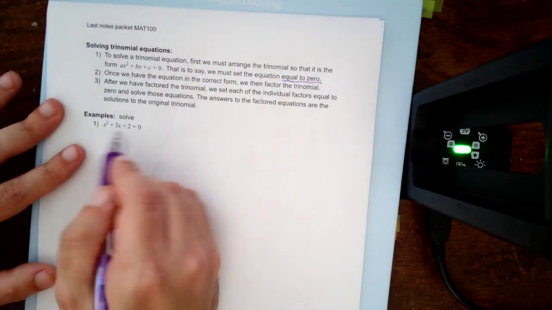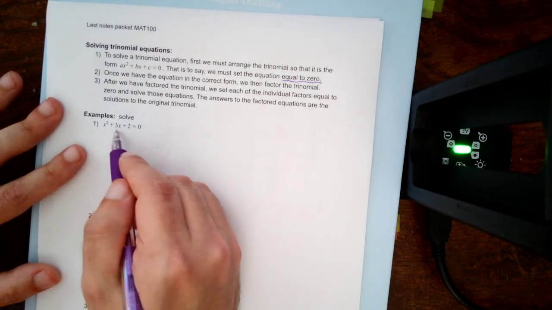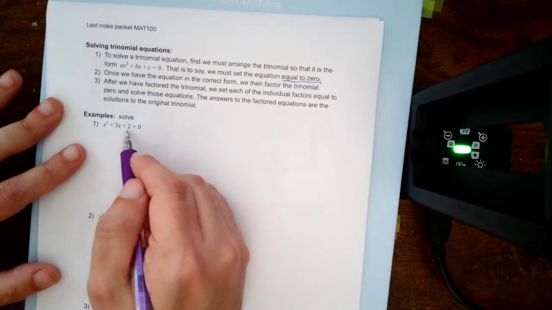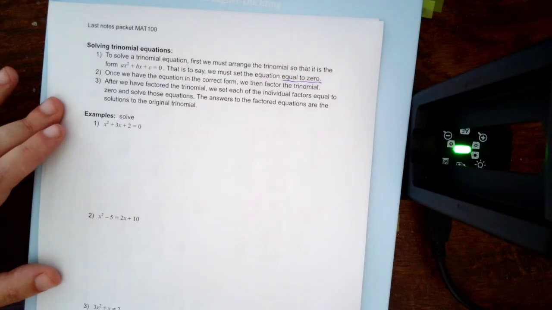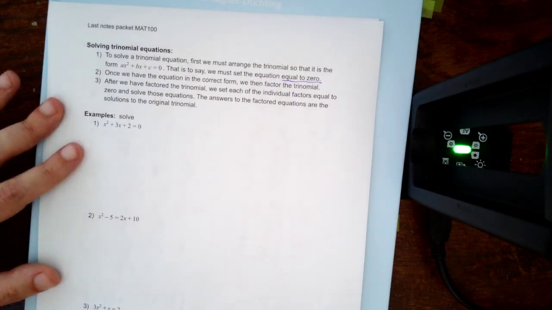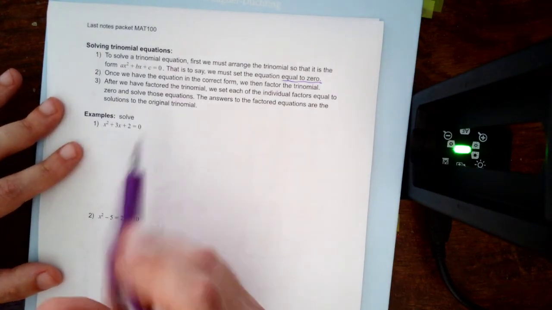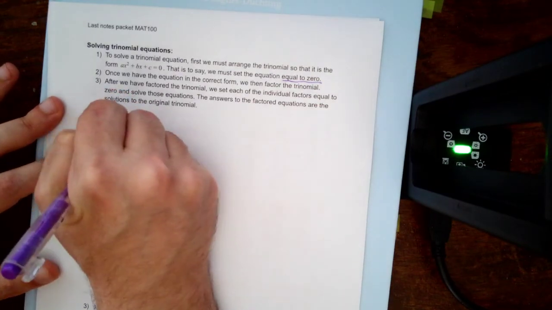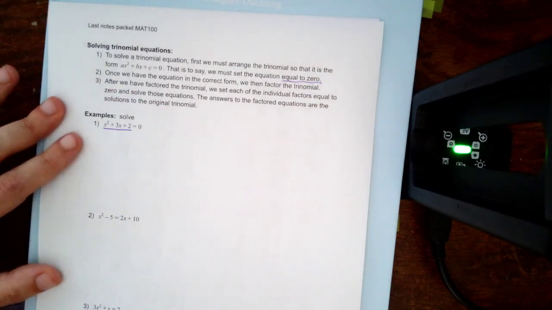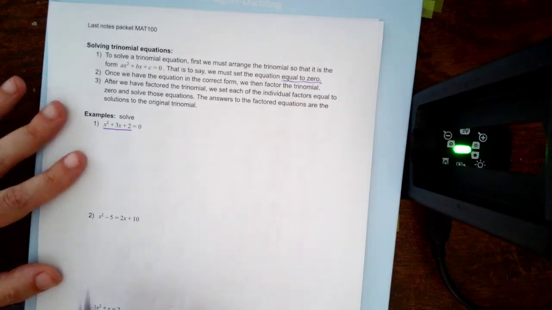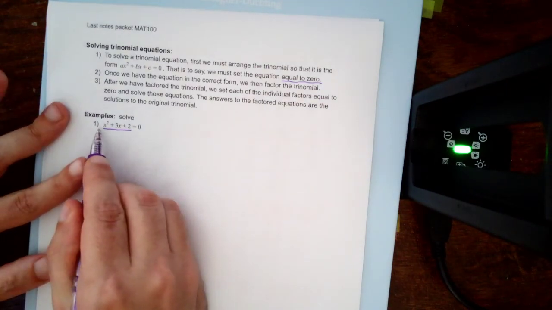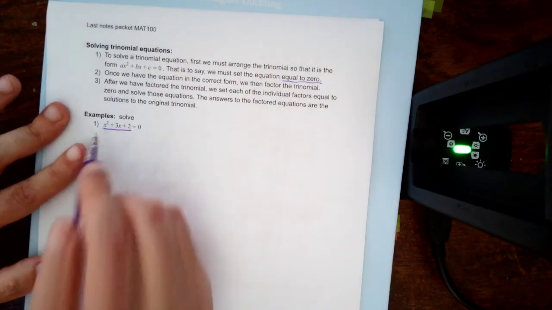This equation right here, x squared plus 3x plus 2 equals 0, is already in the correct form, right? It's already equal to 0. So now I'm going to factor the trinomial, x squared plus 3x plus 2. This is a standard trinomial, right? There's no number in front of the x squared.